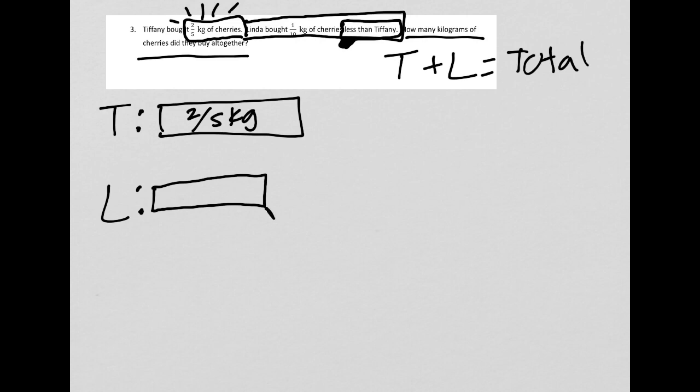So this, from here to here, in this imaginary box, is going to be 1/10, because I would have to add 1/10 to Linda to get to Tiffany. So if I can see that Tiffany's equals 2/5 of a kilogram and Linda's is something plus 1/10, I need to figure this out. And I can do that by doing subtraction because Tiffany bought this 1/10 more. So Linda's then is 2/5 minus 1/10.